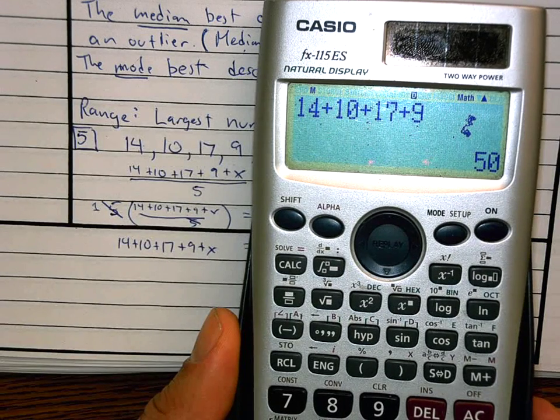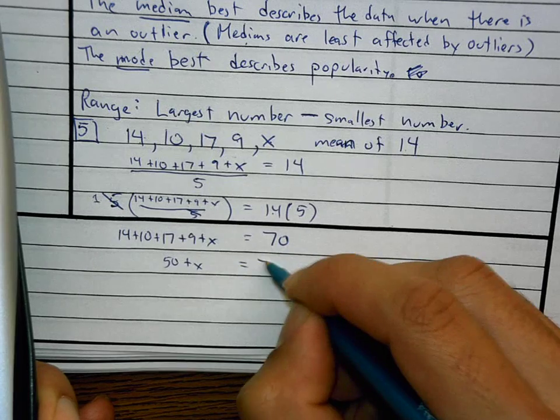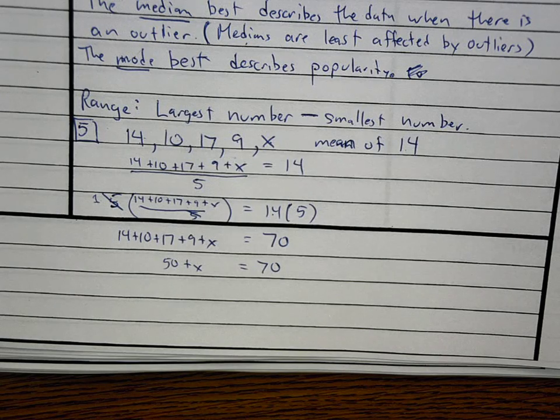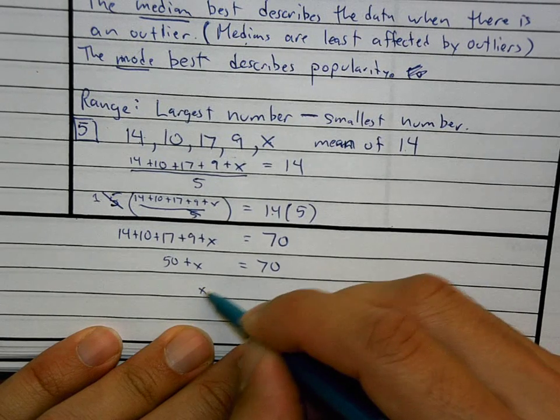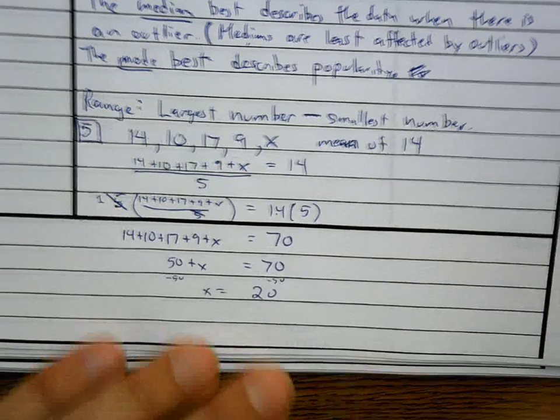So what does that mean? 50 plus x is equal to 70. And then I bet you could figure out what x is now. X is equal to what number? Because you can subtract 50 and subtract 50, and now you get what the answer has to be.